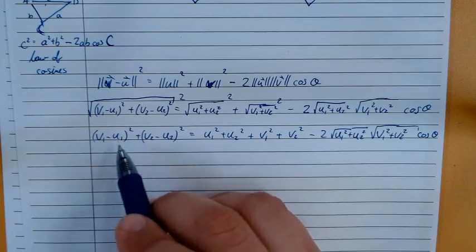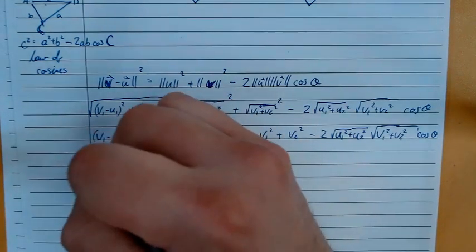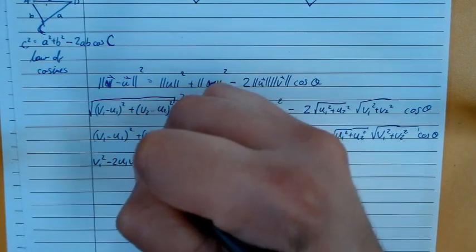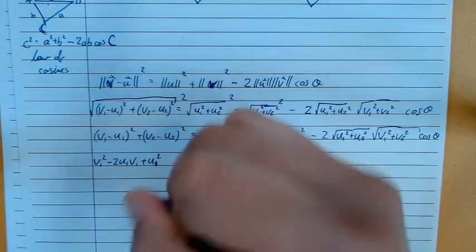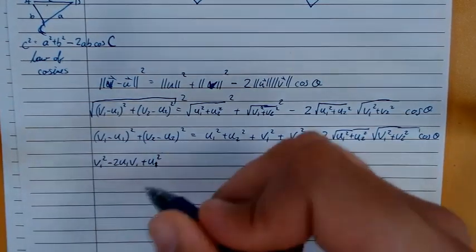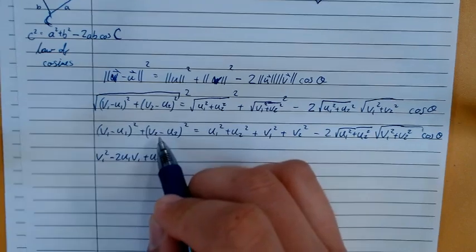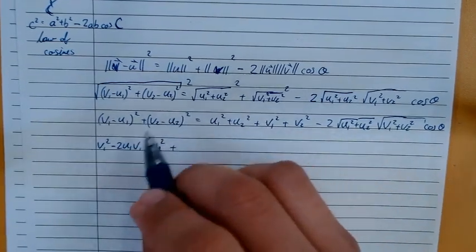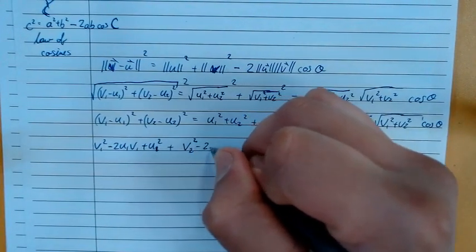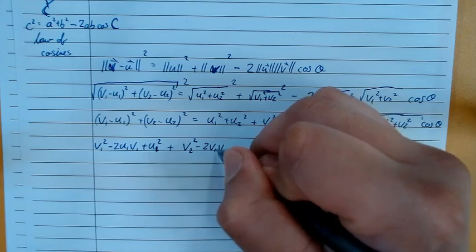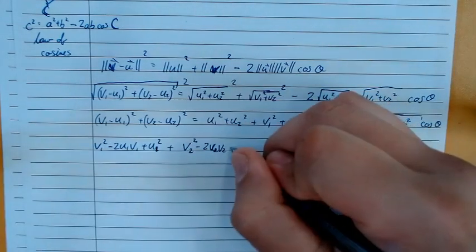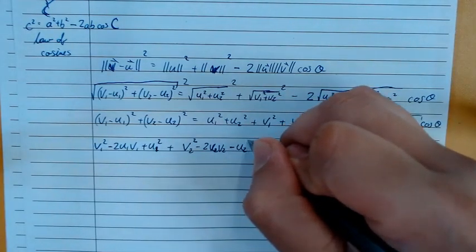I can multiply this stuff out. If I multiply this out, that's going to give me v1 squared minus 2u1v1 plus u1 squared. Right? v1 minus u1 times v1 minus u1, you square that out. Plus, do the same thing for this one. v2 minus u2 times v2 minus u2, you distribute, and that'll give you v2 squared minus 2u2v2 plus u2 squared.